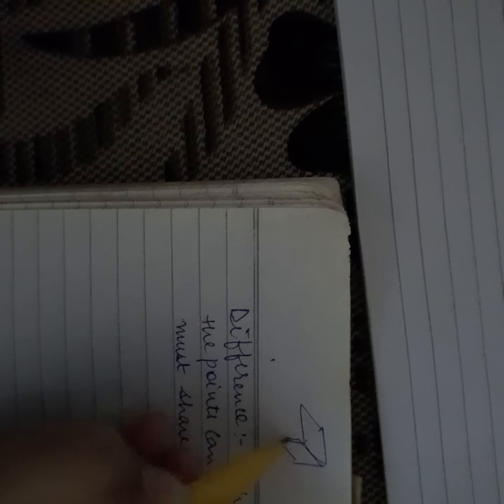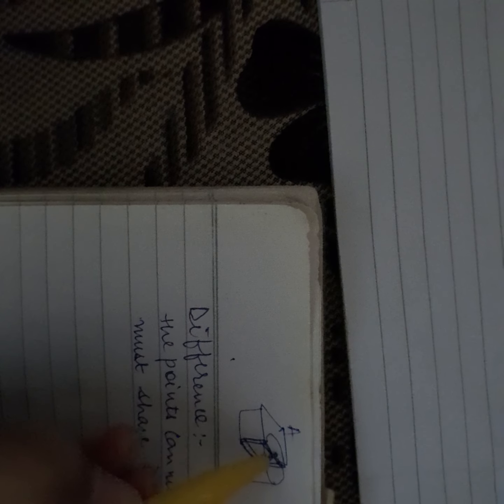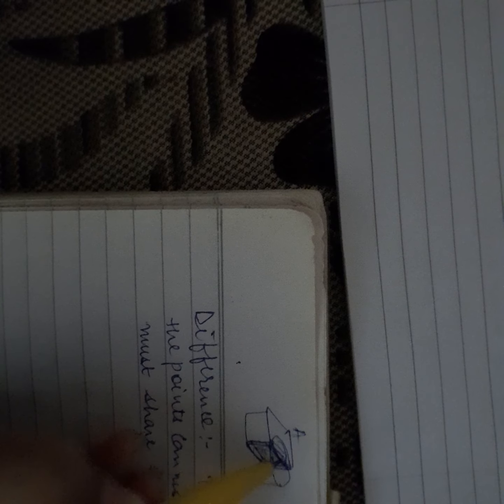So the definition says the points in the first set minus the points in the second. Likewise, we have seen here a square. When it has something in common with this, it should share the common volume. Likewise, it should share this volume. So that's all about it.